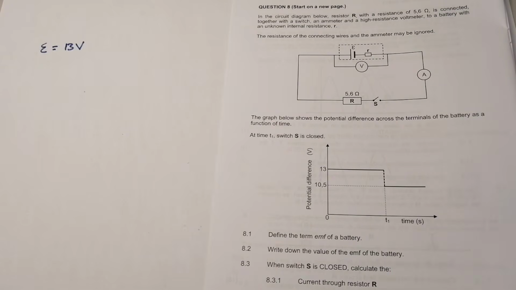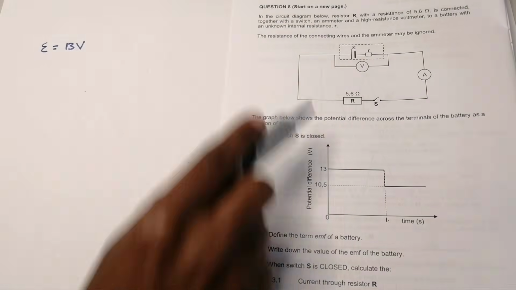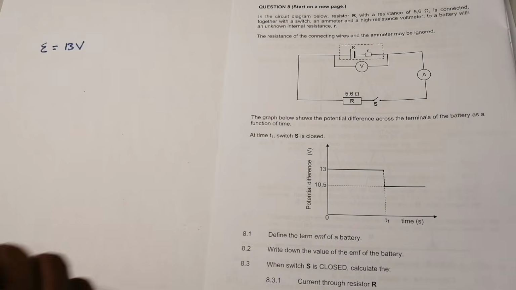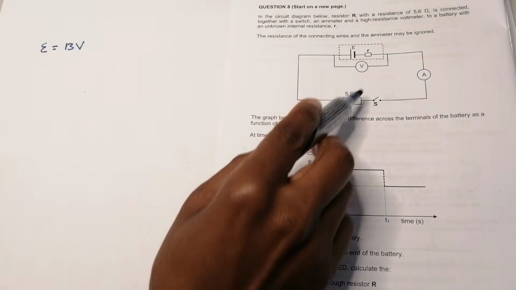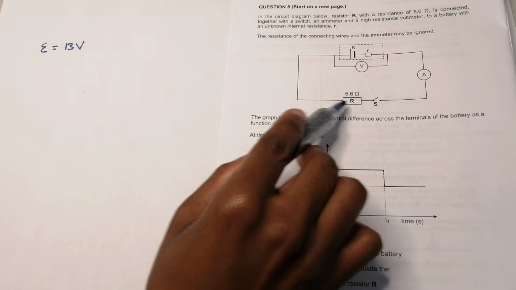And then secondly, they say when the switch is closed. Now they close the switch. So now we know that the V external value is going to be 10.5. They say calculate the current through resistor R. So now we have a normal circuit, we've got only one external resistor there.